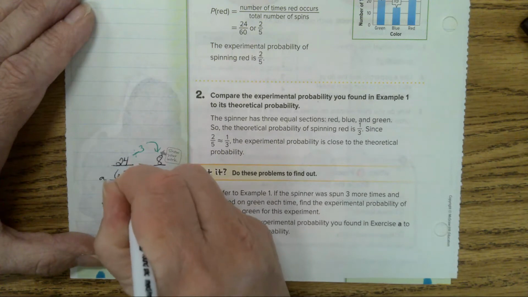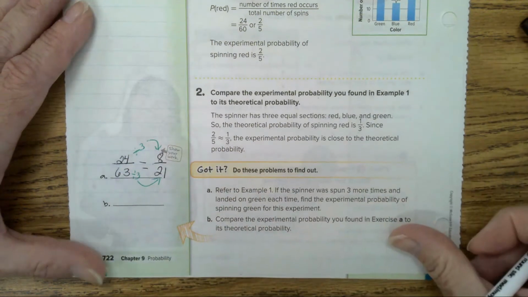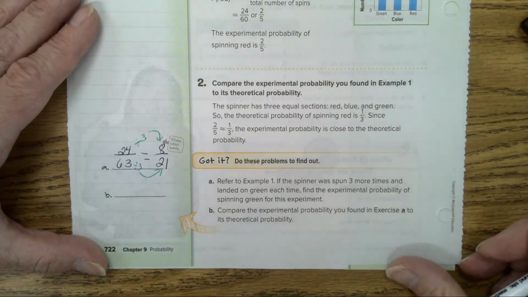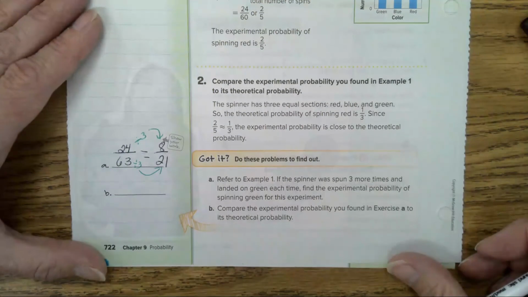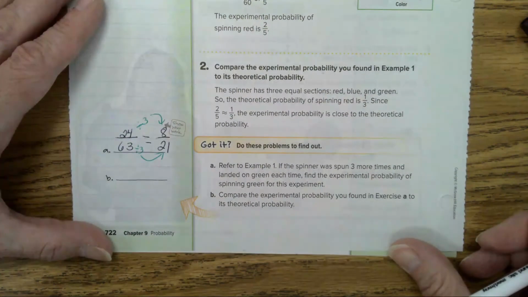And 3 will divide 63 21. And that's how I have 8 over 21. They do want you to simplify your fractions, kids, when you do these problems. They don't even say it. You're just supposed to know you're to simplify your fractions.